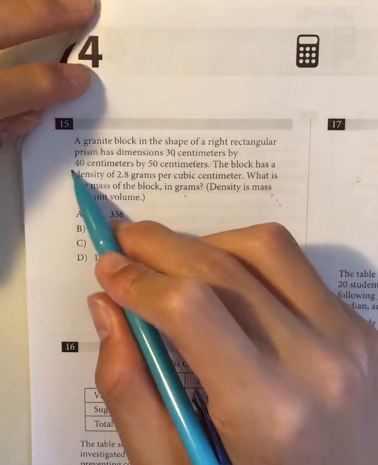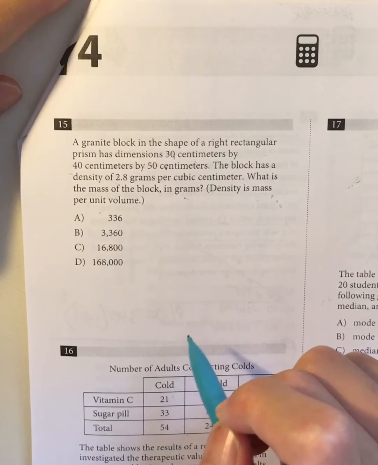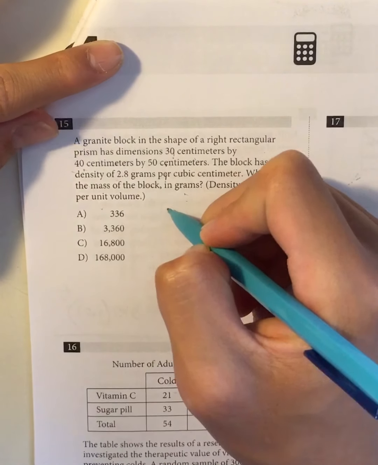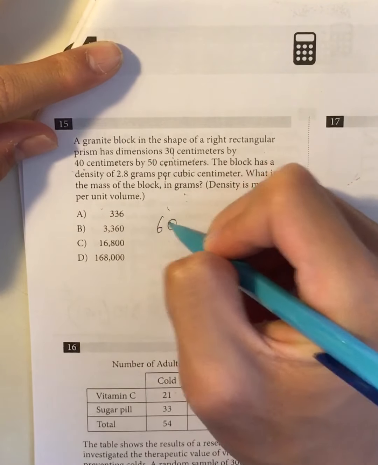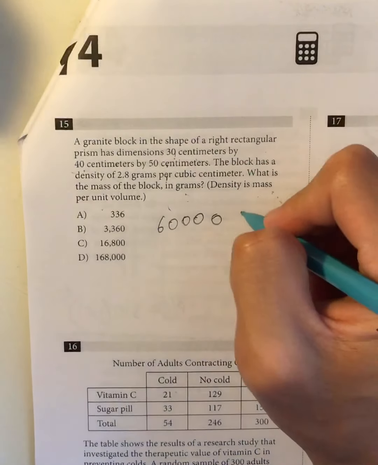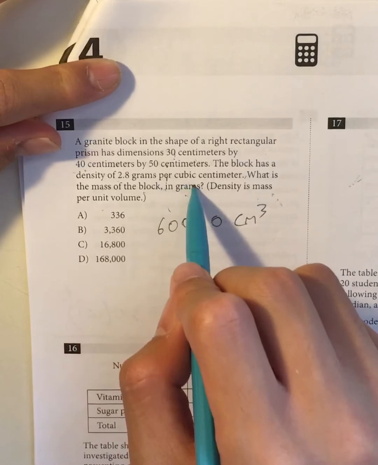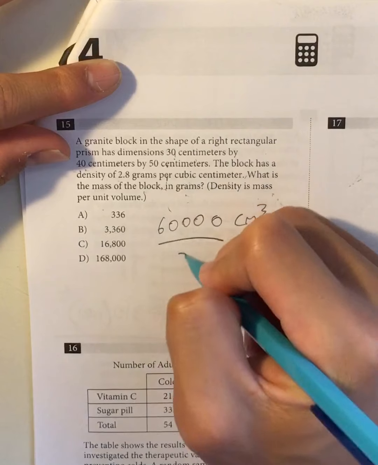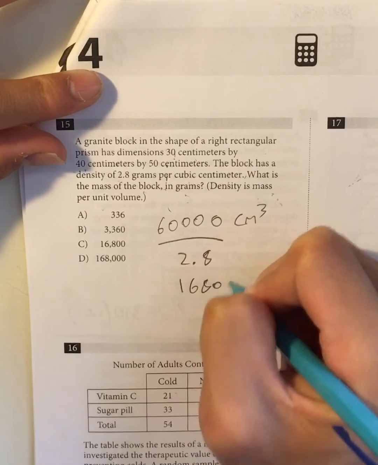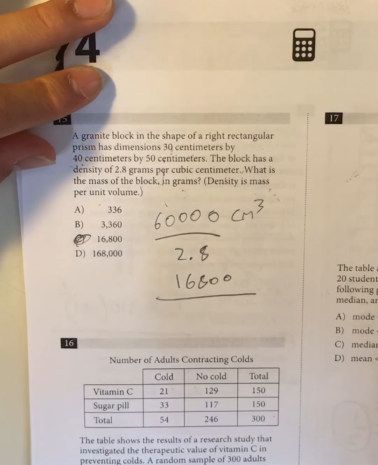It's 30 by 40 by 50, which gives us how much? 30 times 40 times 50 is approximately 3 times 5 times 4, that's 60,000. So the volume of the block is 60,000 cubic centimeters, right? But the block has a density of 2.8 grams per cubic centimeter. So if we divide this by 2.8, what does that equal to? That's approximately 168,000. Alright, so that means our answer is going to be C for the density of the block.